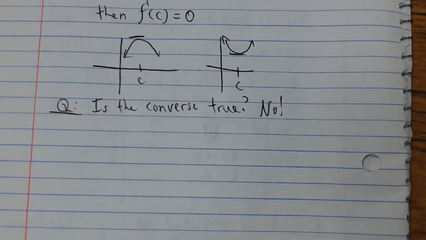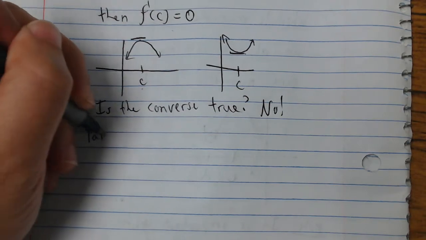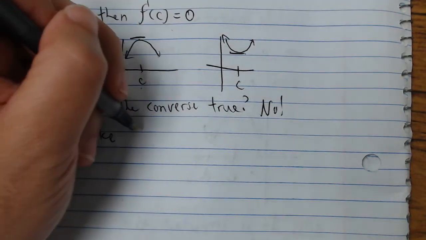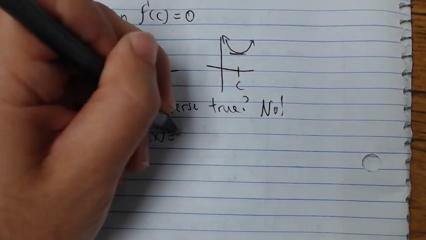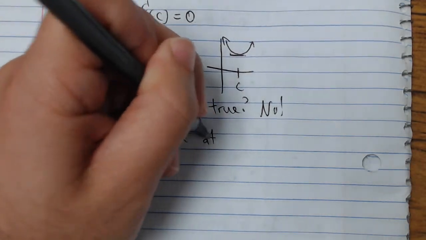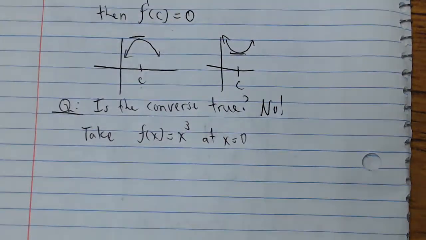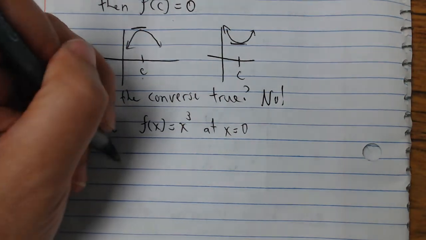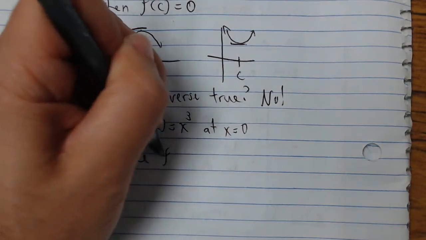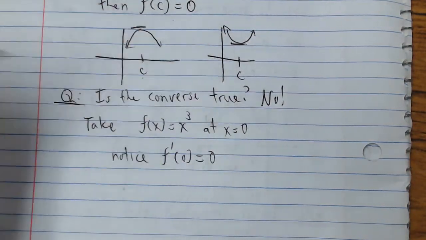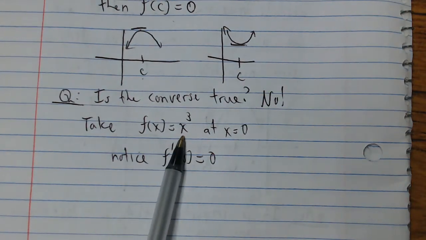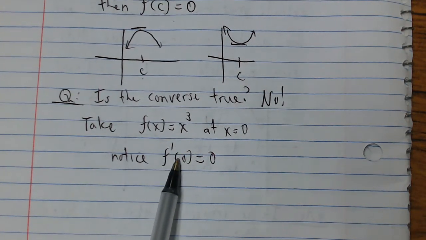Okay, so here's my counterexample to this. Take f of x equals x cubed at x equals 0. What do you notice here? Notice f prime of 0 is 0, right? Because if you find the derivative of x cubed, it's 3x squared. When you plug in 0, you get 0.